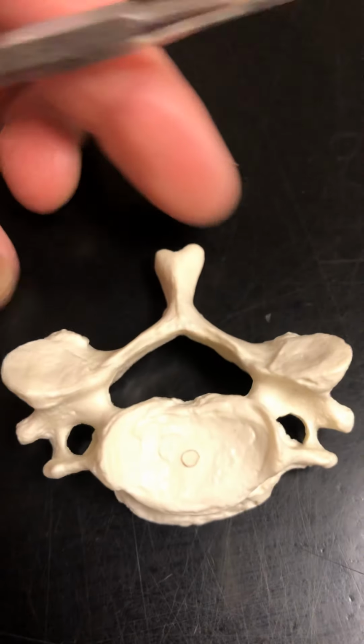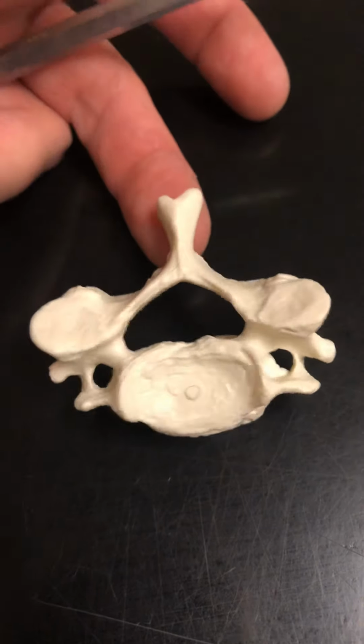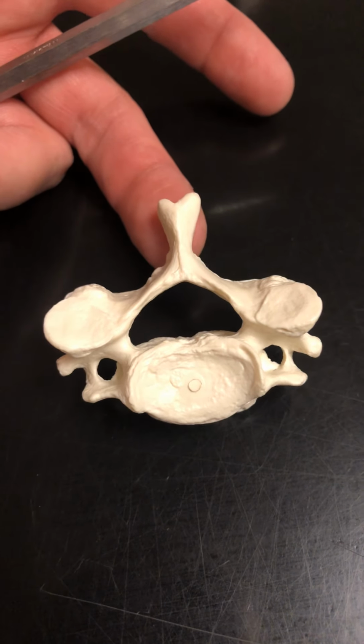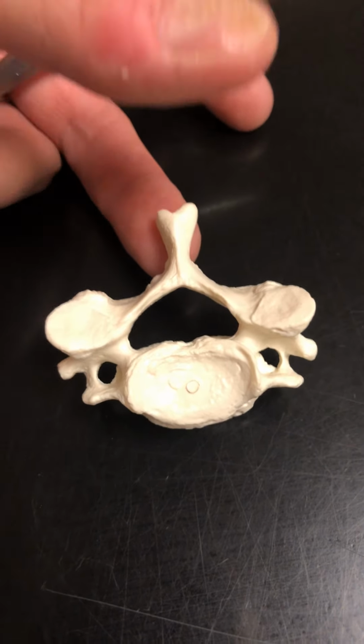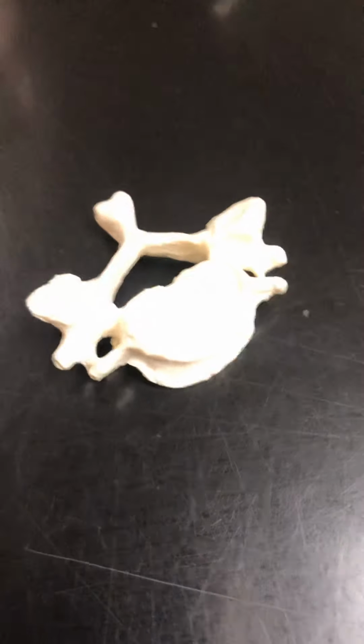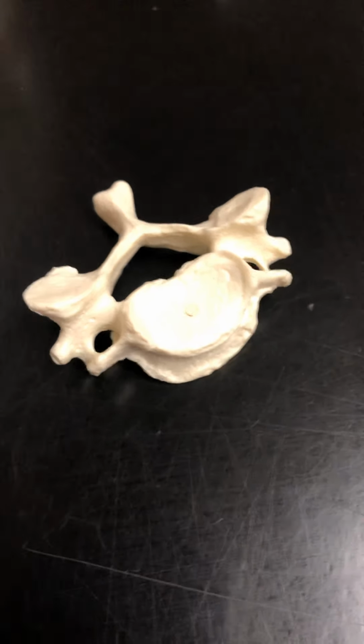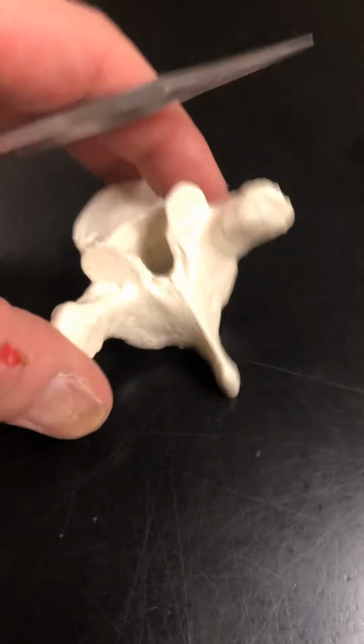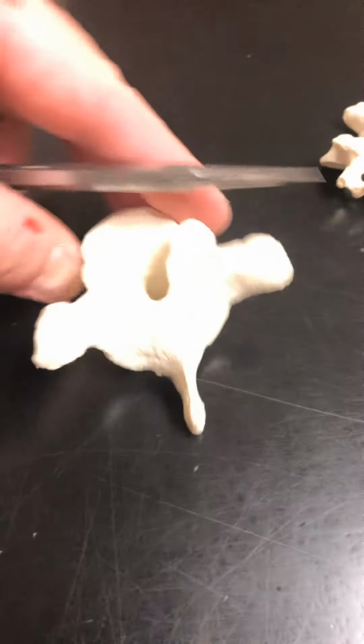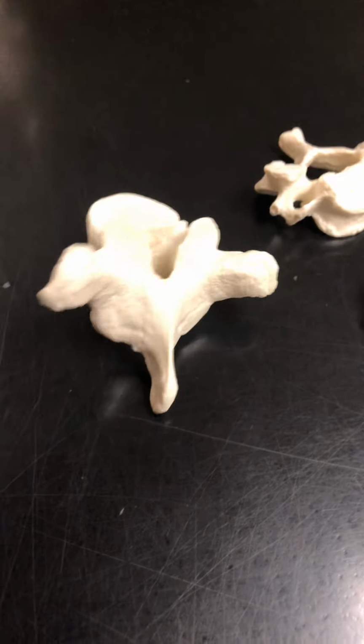This is an example of a regular cervical vertebra, either 3, 4, 5, 6, or 7. You'll notice we're going to talk about different processes on here. So before I do that, I'm going to talk about the thoracic vertebrae. This is an example of a thoracic vertebra. You can see there are no transverse foramen.